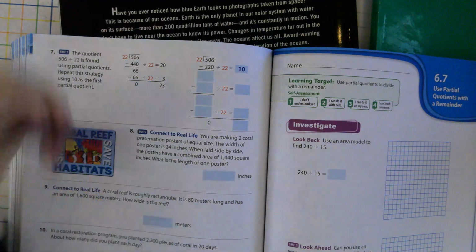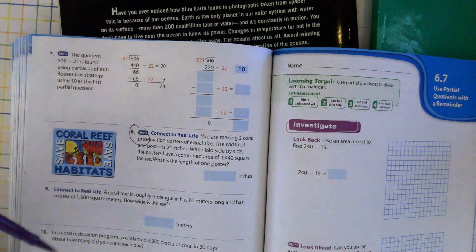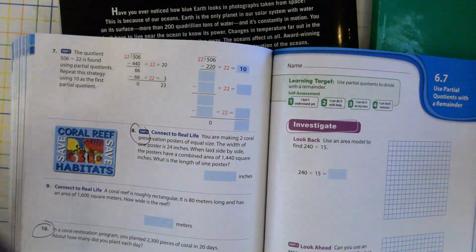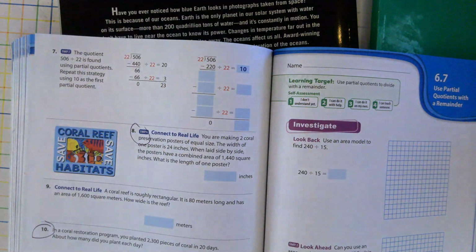You guys are doing numbers 8 and 10, and 11. I will do 7 and 9 with you. Alright, the quotient 506 divided by 22 is found using partial quotients. Repeat this strategy using 10 as a first partial quotient. All it did was the same thing we've been doing. So now we need to find 506 minus 220.